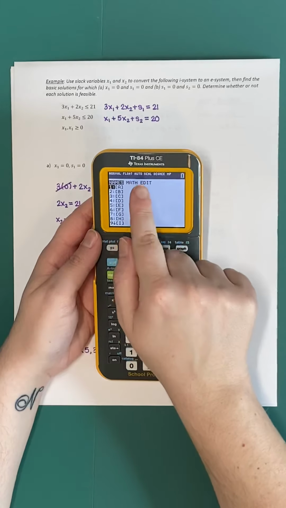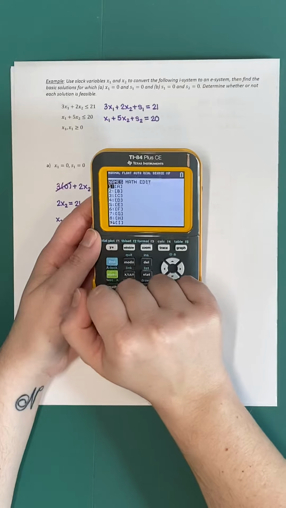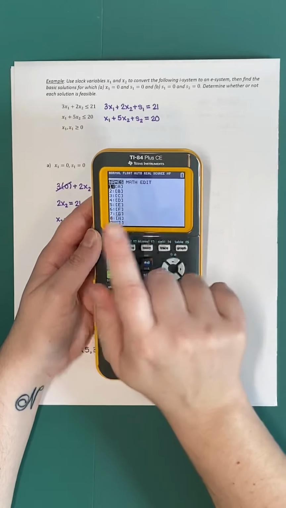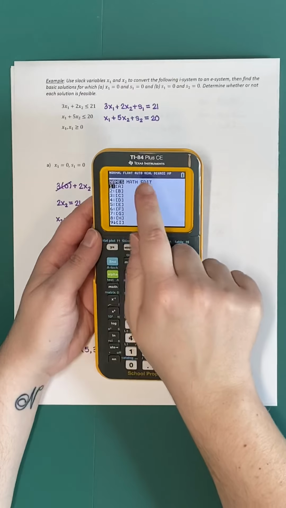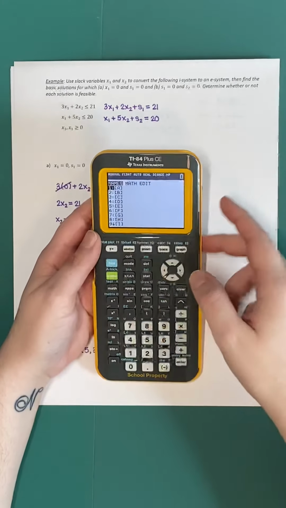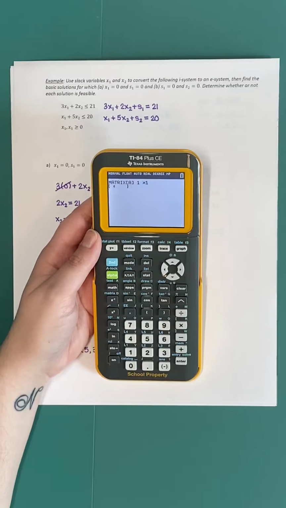So remember, we go right to left. Edit is where you enter a matrix. Math is where you find any operations you want to use. And then names is where you find matrices you've already typed in. So we're going to go edit, math, and then names. So I'm going to go to the edit menu. I'm just going to highlight and enter into the first matrix.